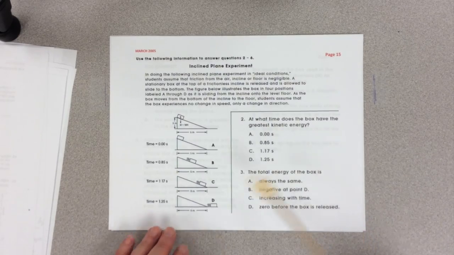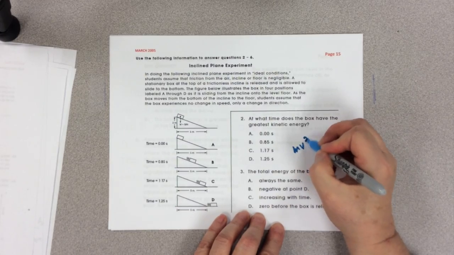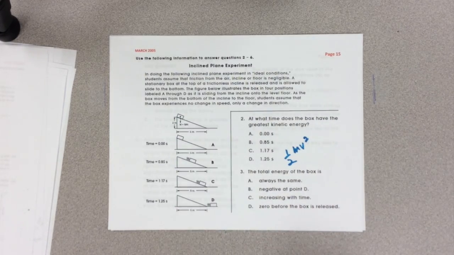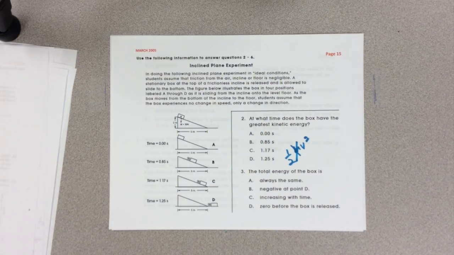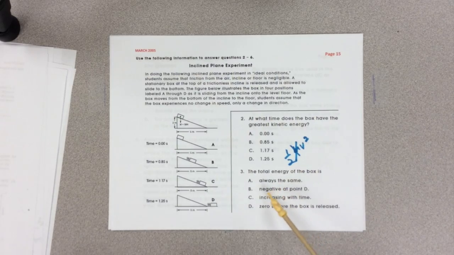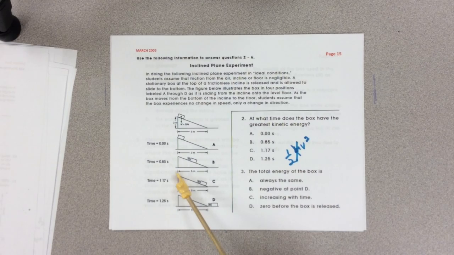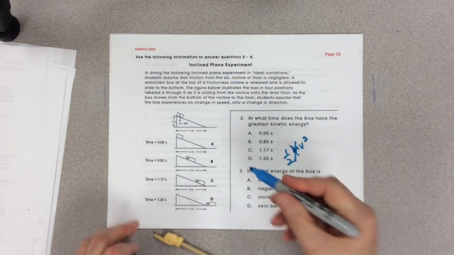When do we have the greatest kinetic energy? Remember, kinetic energy is 1/2 mv squared. The mass of the box does not change as it goes through the incline, so that has nothing to do with our kinetic energy. It's all about the velocity or the speed. So the greatest kinetic energy would be after it's gone through all the incline. So at part D, which is 1.25 seconds, that's when it has its greatest speed coming off the incline.